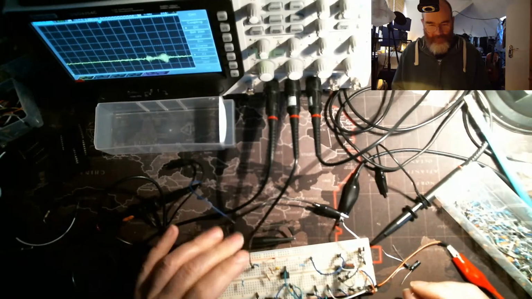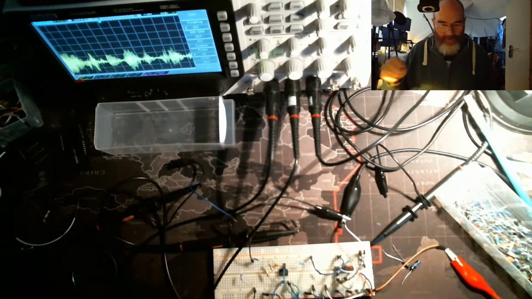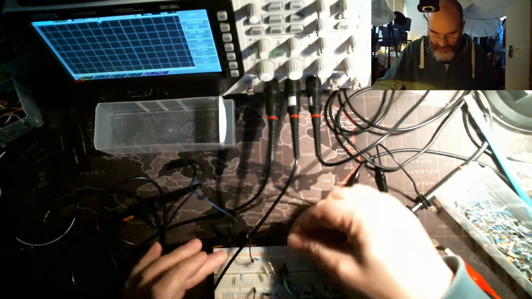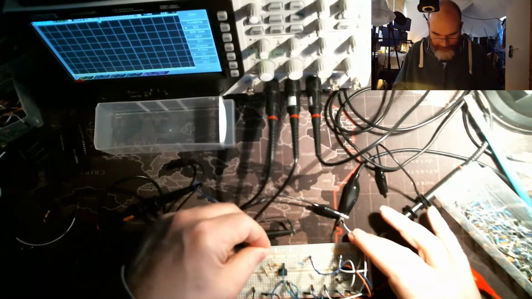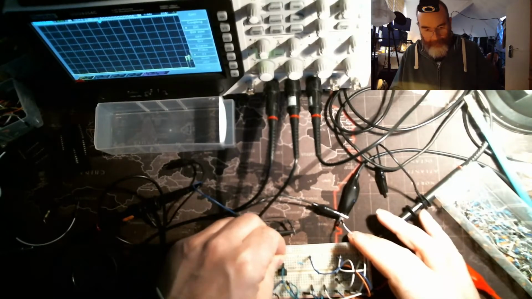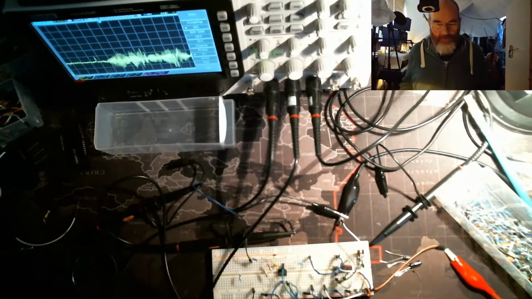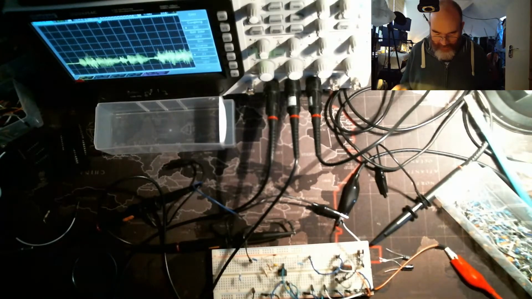I didn't look carefully at which diode that was. This is a 2-volt offset. If I unplug that, the signal goes away. I take my other diode and I put it in. And this is also the same. So the diodes are not the reason for the difference.